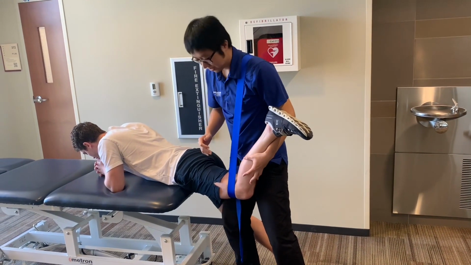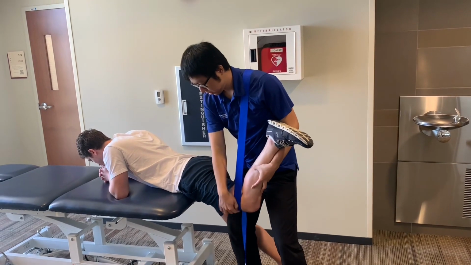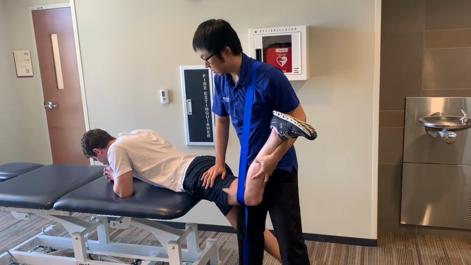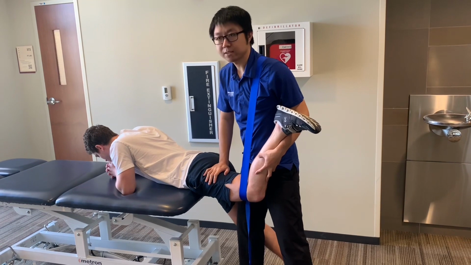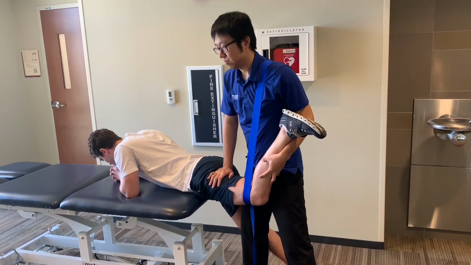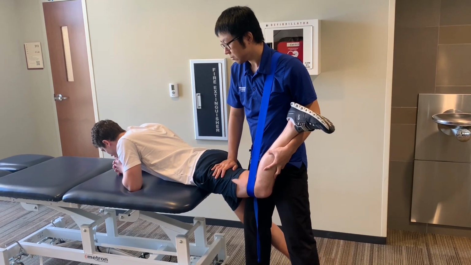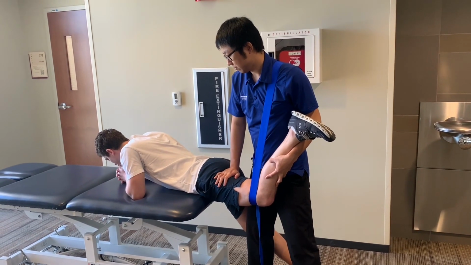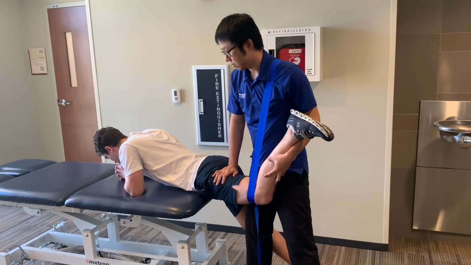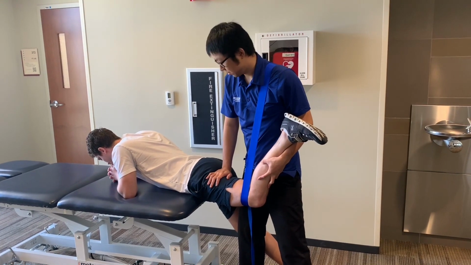Then I put one hand on his leg for stability, and the other one applies force in an anterior direction because this is a convex and concave joint. I find the greater trochanter and find the posterior aspect of the femoral head. I use oscillation technique.